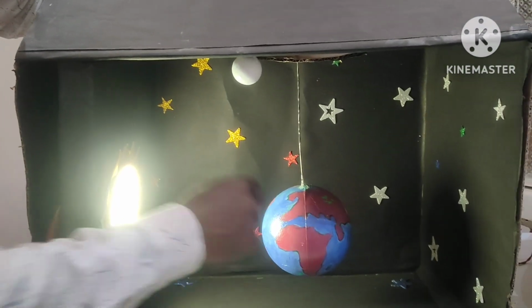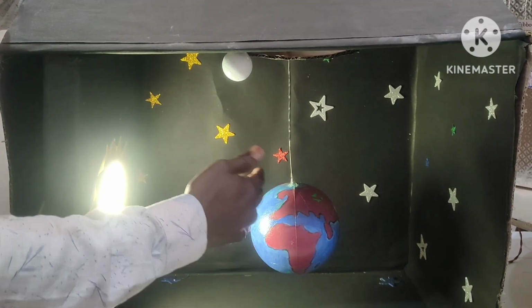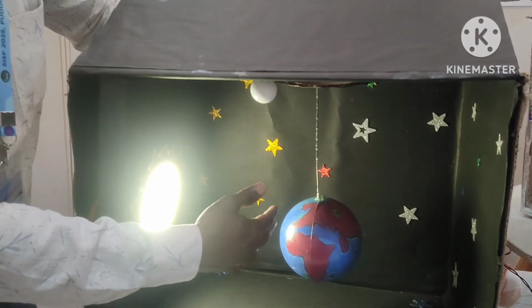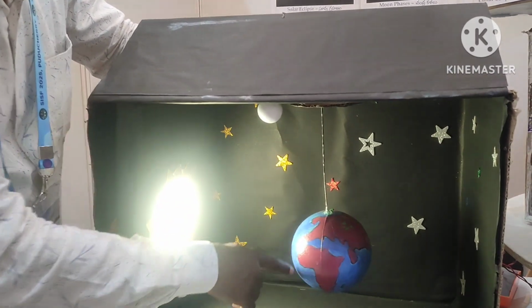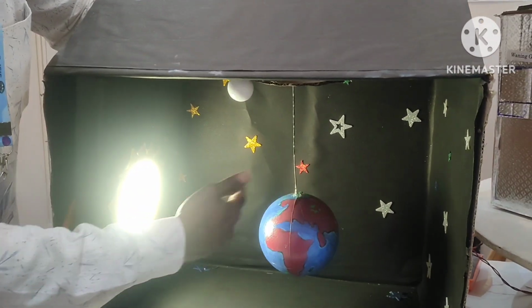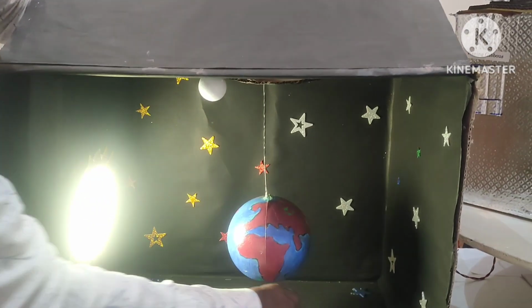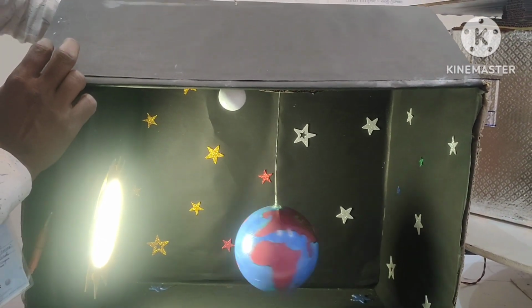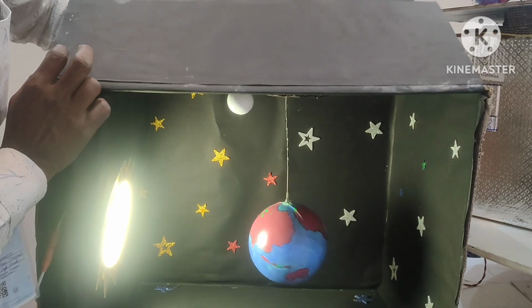At the time of rotation, the half part of the Earth is facing the Sun. This half part which is facing the Sun has day. At the same time, the other side of the Earth has night. So by this rotation, we are facing day and night on the Earth.